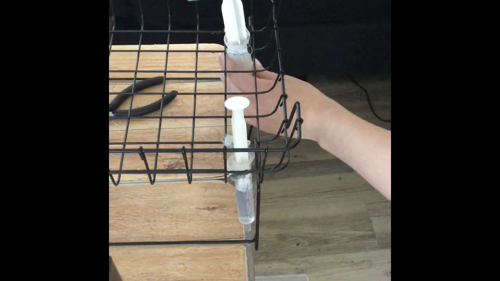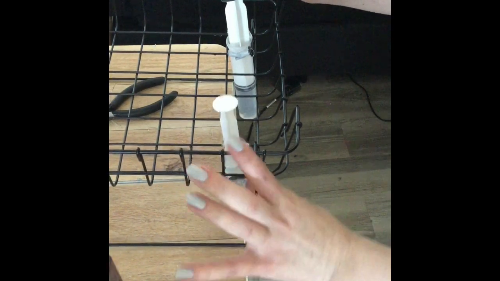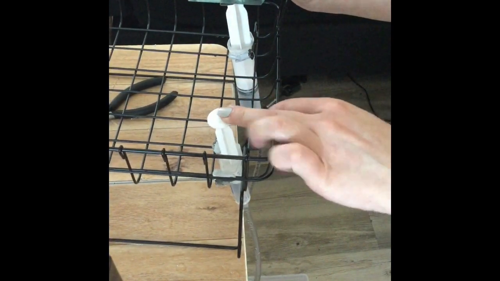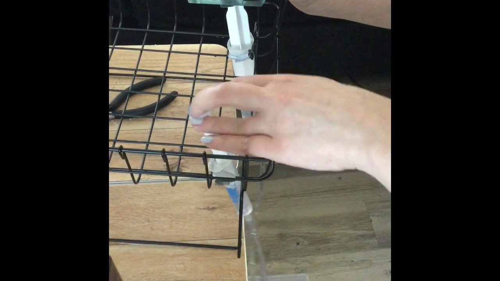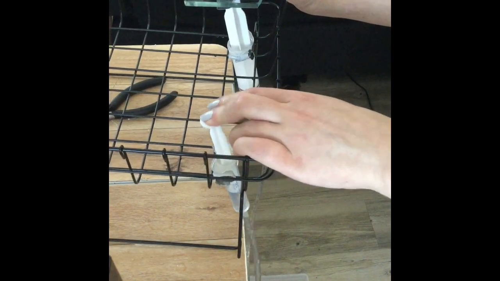So next I'm going to add my weight. So I'm going to add it to the 50. And then I'm going to press down on this one and compare how much effort I'm putting in to get it to work. Oh, it's already moving.